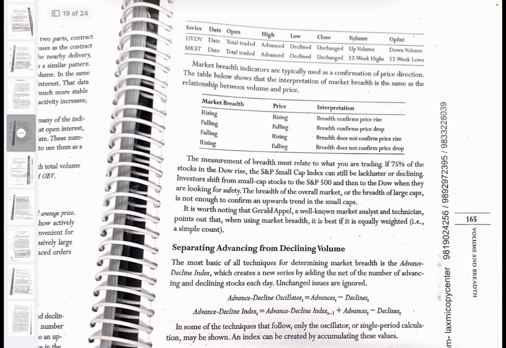Okay, so see, this is how it's going to look. You have date, you have total traded, you have advanced decline, and you can see close, whether it changed or it doesn't change. You can see the volume where it increased, and you can also see the open interest as well. So the market breadth indicators are typically used as confirmation of the price direction.